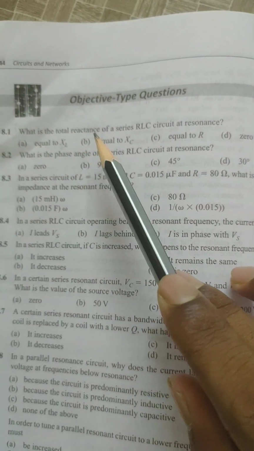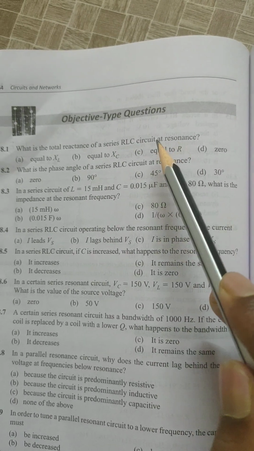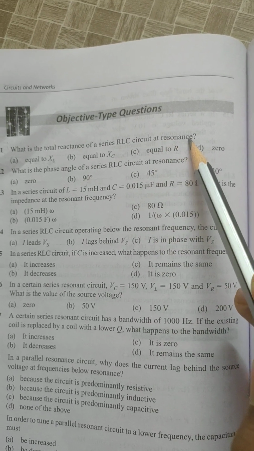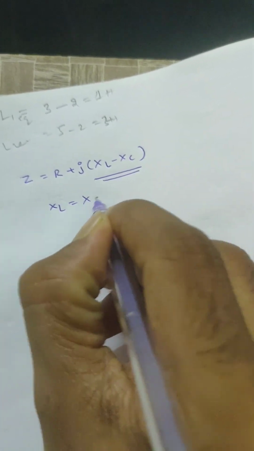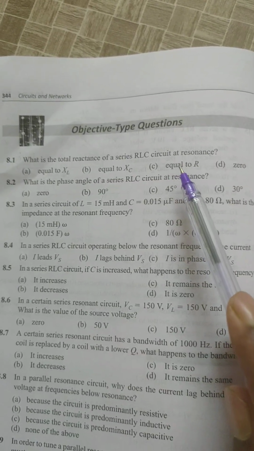What is the total reactance of a series RLC circuit at resonance? Under resonance condition, net reactance value is 0, right? See here, total impedance Z is equal to R plus j(XL minus XC). Under resonance condition XL minus XC value is 0, XL is equal to XC. That means this value is 0, so total impedance value is equal to resistance only. That means the first answer is correct, equal to R.